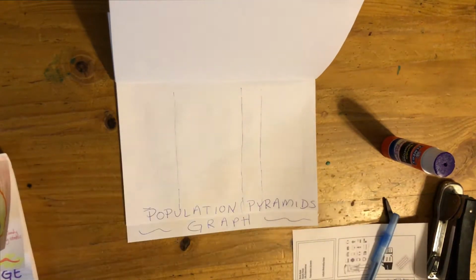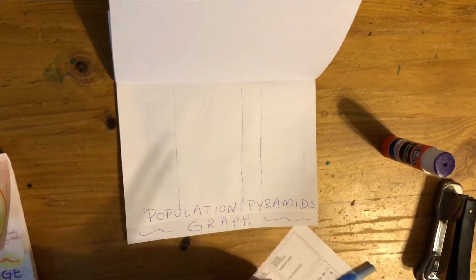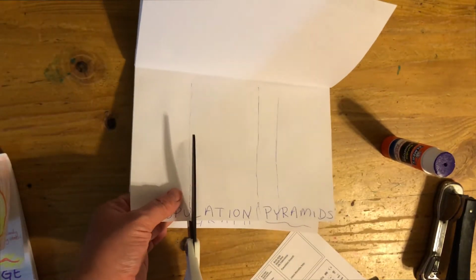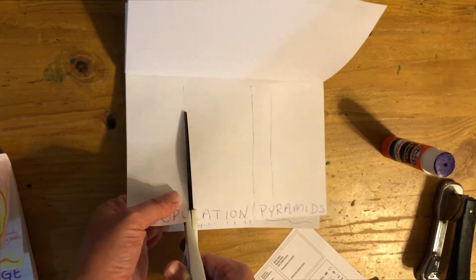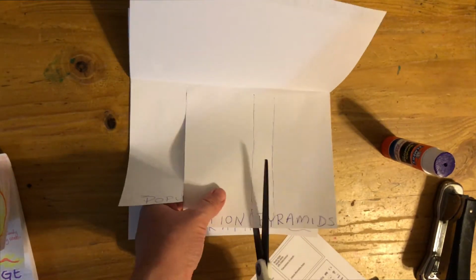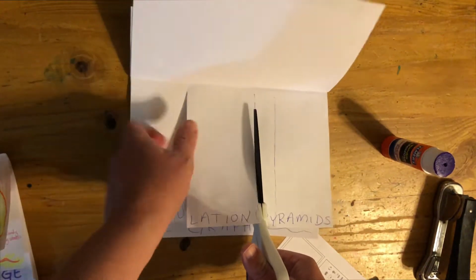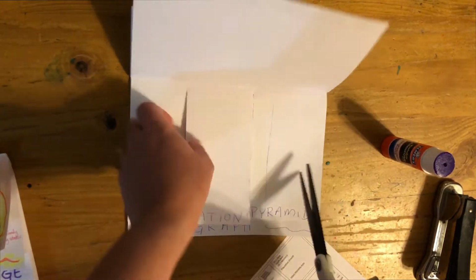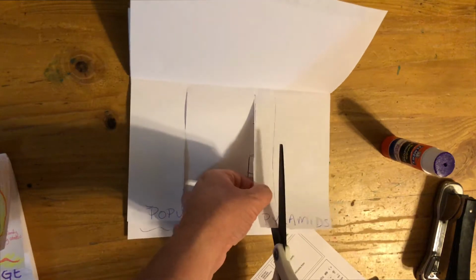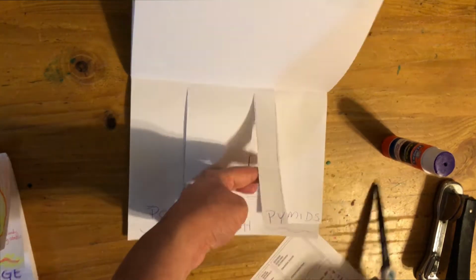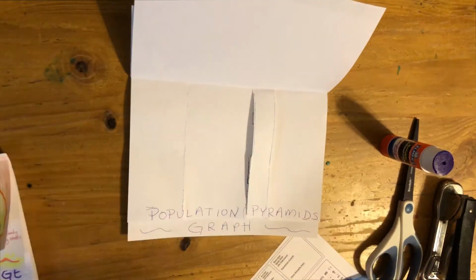So that's where I'm going to be cutting, but do not cut the bottom page. Do not cut the part right here. Okay, do not cut this last page. So I'm going to cut it up. I can even move this over a little bit if I want. Anyway, so now that's where I cut it.